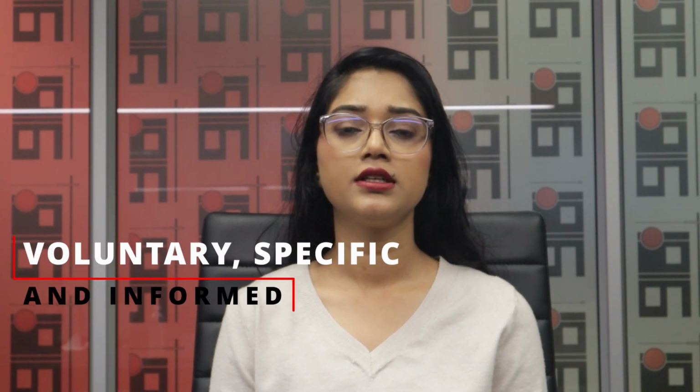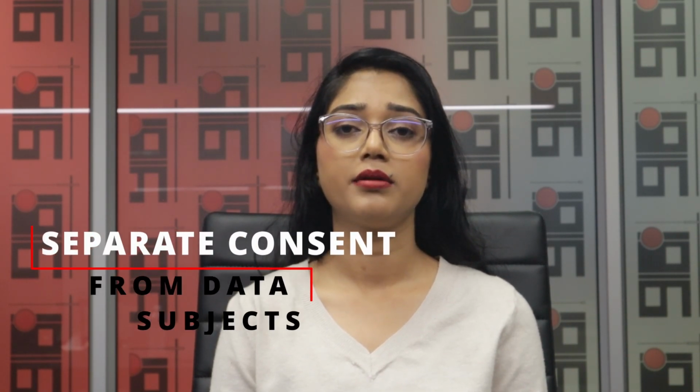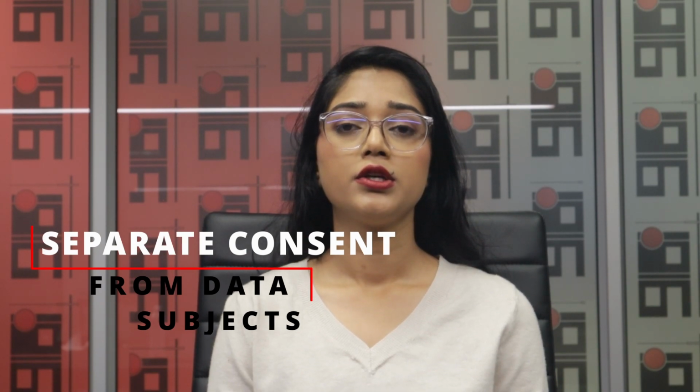Under the Act, consent means any voluntary, specific, and informed expression of will in terms of which permission is given for the processing of personal information. POPIA requires that different uses of personal information require separate consent from data subjects. Users of digital platforms must therefore have choices to limit different forms of data collection and use.